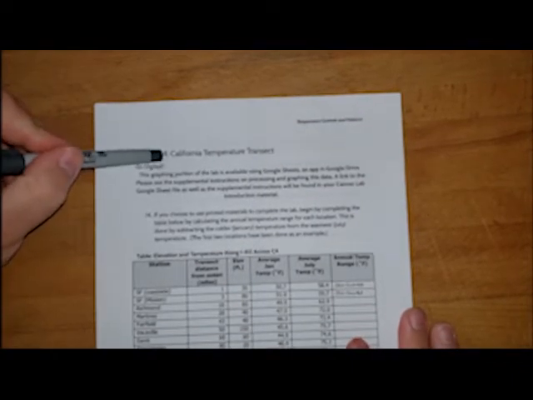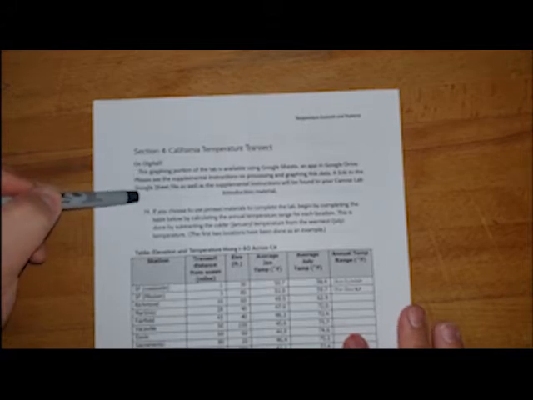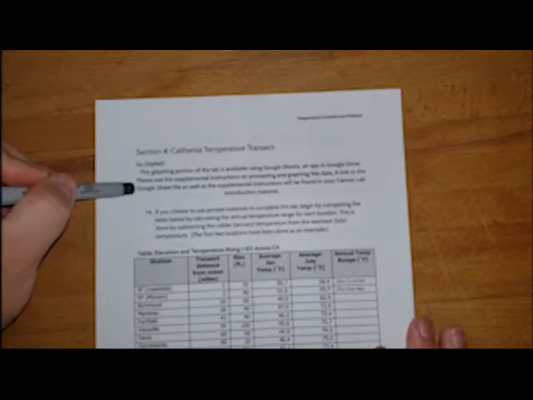Section 4 in your lab assignment for temperature controls and patterns talks about the California temperature transect. I do have in our learning management system instructions on how to go digital as you're doing this portion. There's also written instructions as well. So there's a number of different resources that you can use if you'd like to do this part digitally. There's also a template that has all of the data already in it in Google Sheets. And that's going to be Google spreadsheet software.